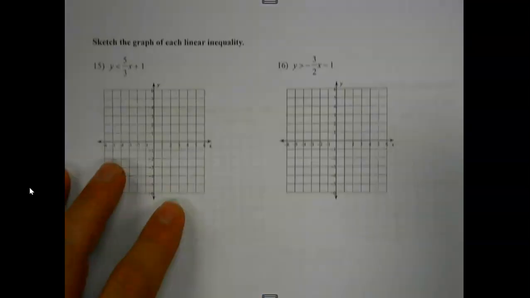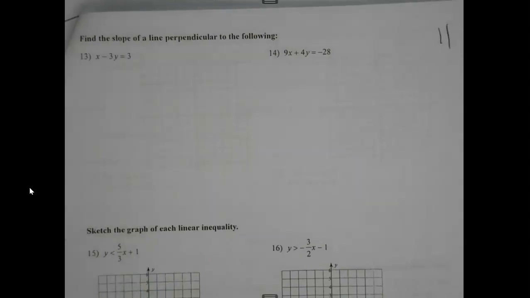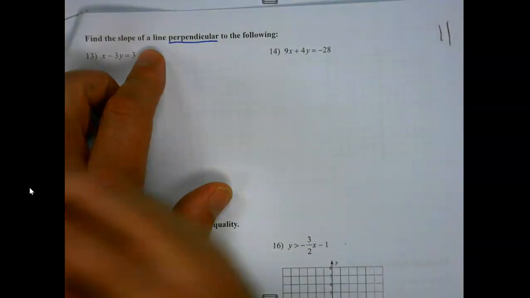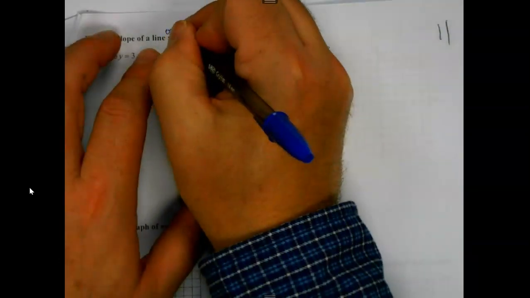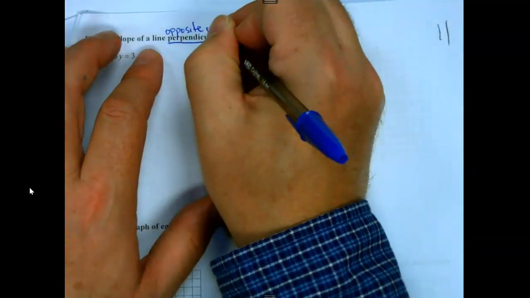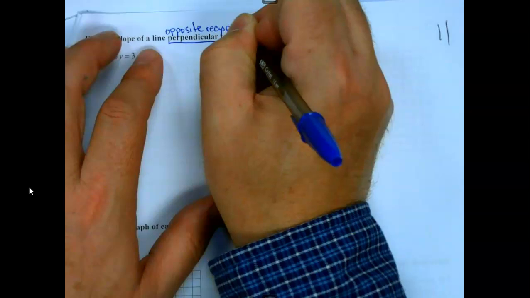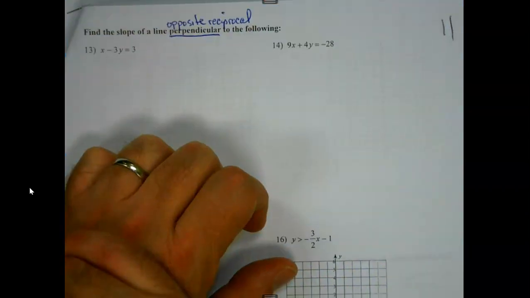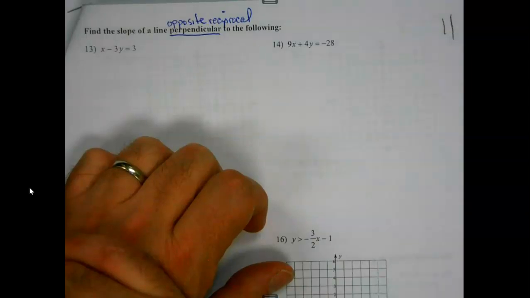And if I need to rewind later to any of these things, I can do that too. Okay, one more thing with slopes. Then we're done with slopes for a bit. Perpendicular. When it's perpendicular, that is the opposite reciprocal. Now, in normal terms, that means we're going to change the sign and we're going to flip it.